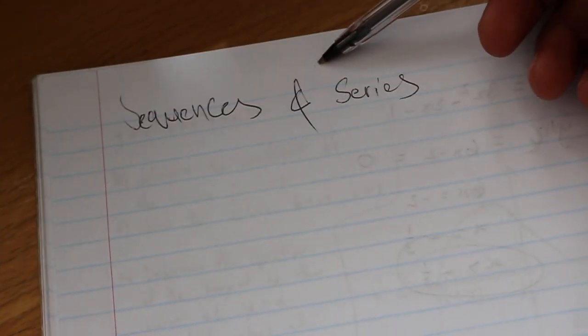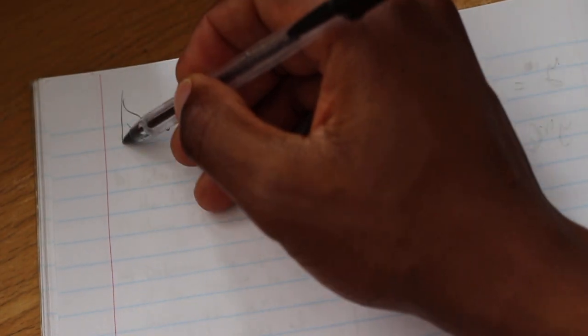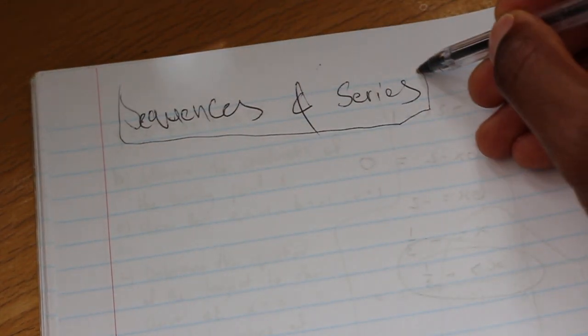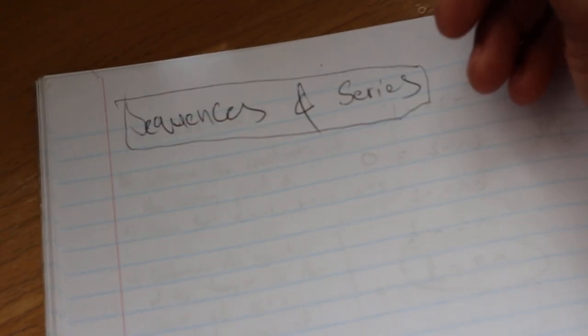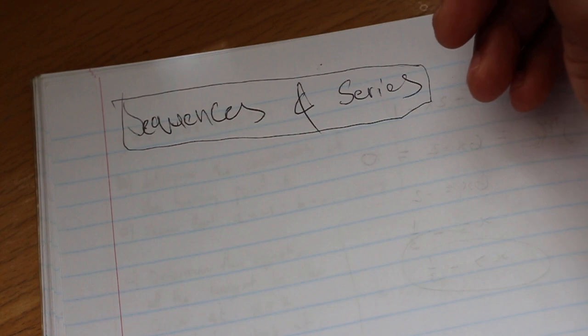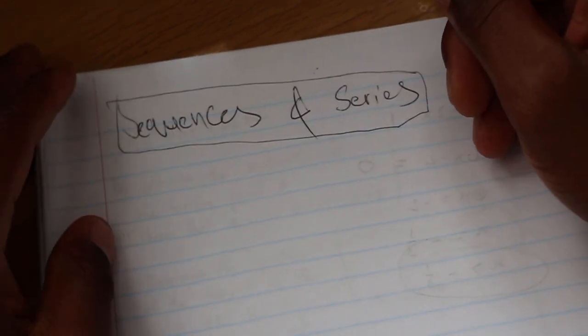This is the topic that we're going to be starting with. That's like the very first topic that you guys are going to look at in grade 12. And the good thing is it's probably the second last chapter in grade 11. So let's get right into it.